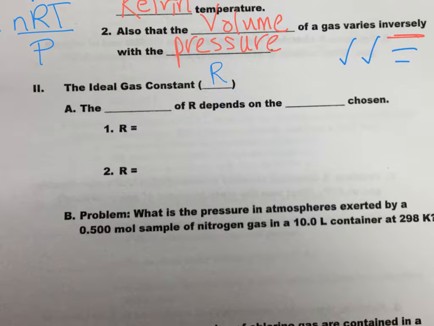Okay? And the type of R that we use depends on what? What is the only difference between all those numbers? What it's multiplied by at the top. But what are those units that are changing? What are those measurements of? Pressure, right, okay? So it always depends on the pressure chosen.